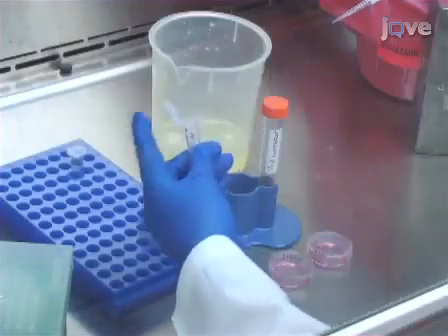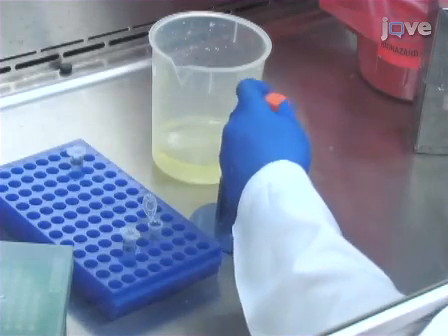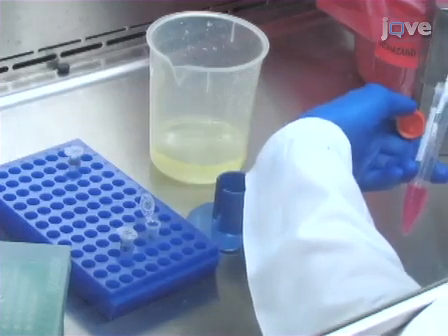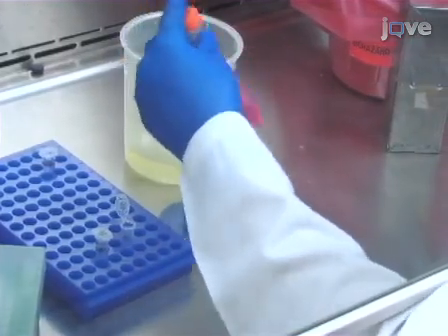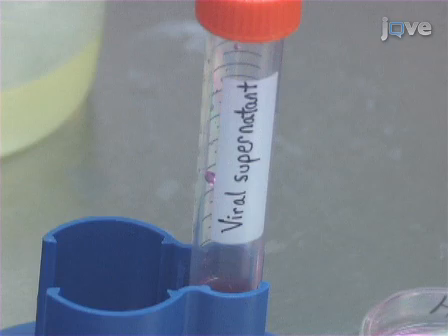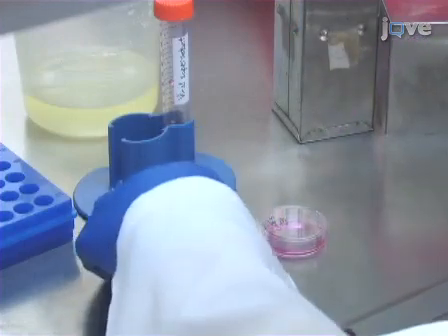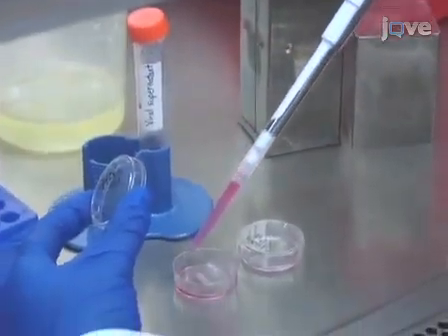First, prepare enough 100 microgram per milliliter chondroitin sulfate polybrene viral supernatant mixture to transduce the required number of 35 mm dishes of SLC7A1 receptor-expressing HDF cells. Incubate the mixture for 5 minutes to allow polymer complexes to form. Then, aspirate the media from the receptor-expressing target cells and replace with the viral mix.